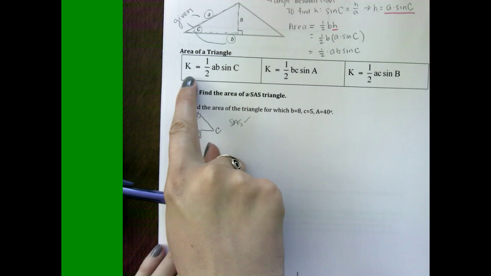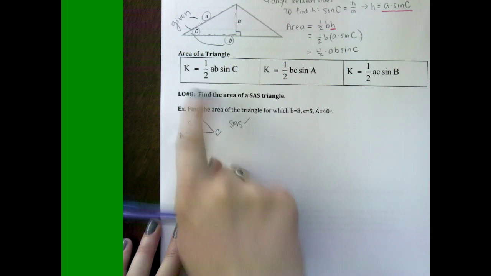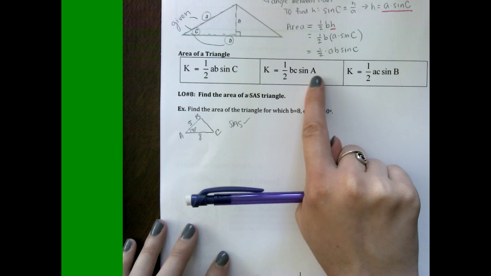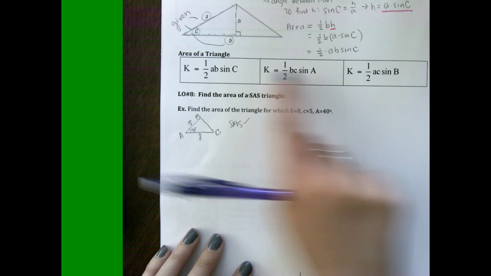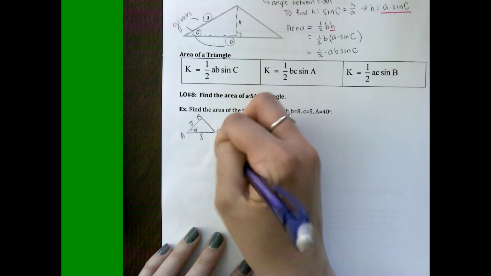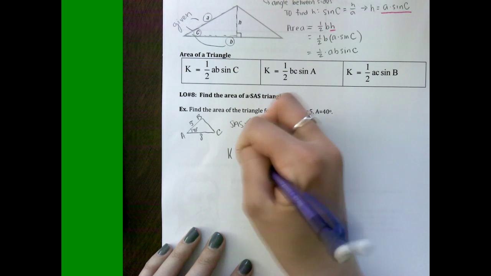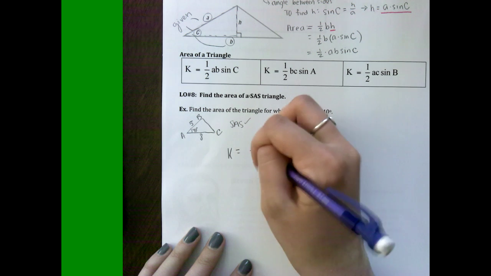The reason that we're using a K here instead of an A is because we already have an A when we're talking about triangles, so just to keep it clear, it's a K instead of an A. So we're going to do K equals 1/2. We are going to use this formula.